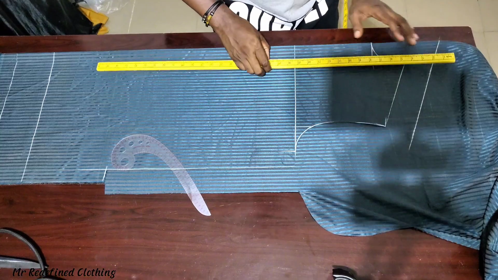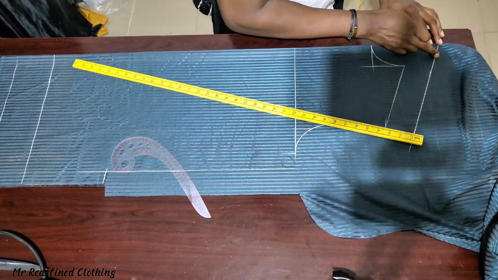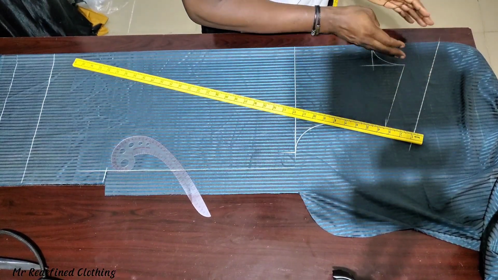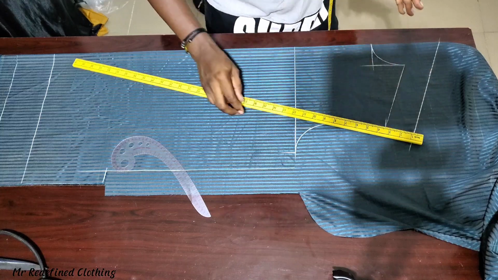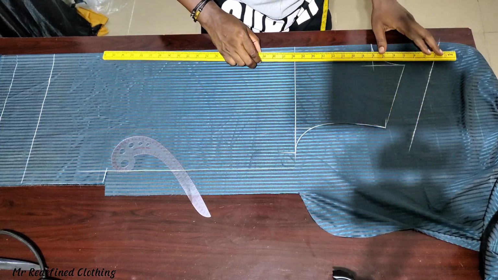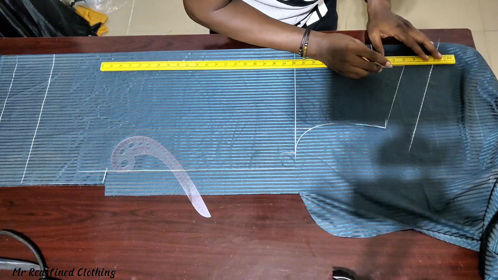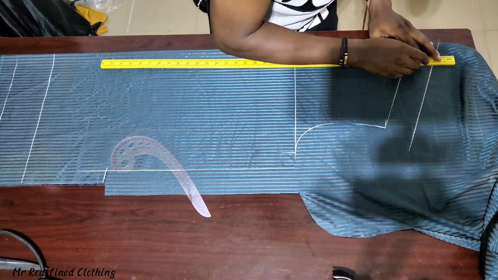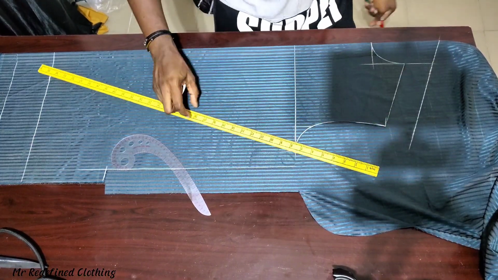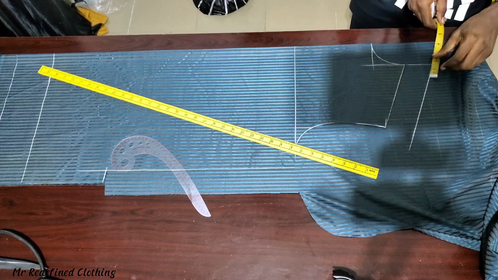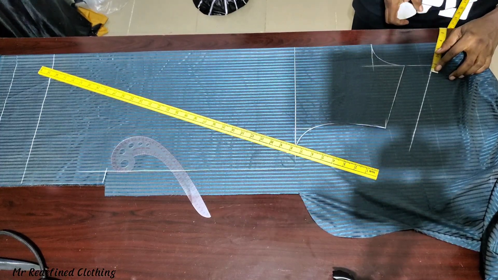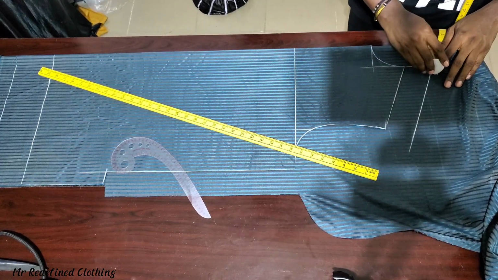Let me show you what I mean. So now, if you don't know how to mark your line here without marking the front to be a guide, this is what you will do. You place your ruler with the front neckline edge to go straight line to the back panel, and then from that back panel, mark 3/4 inch inwards.